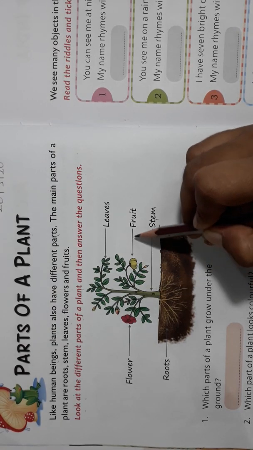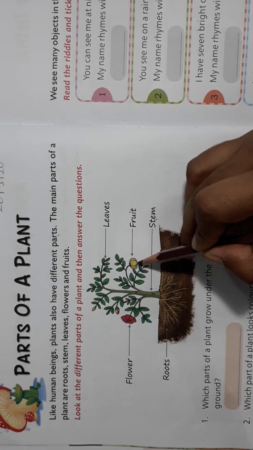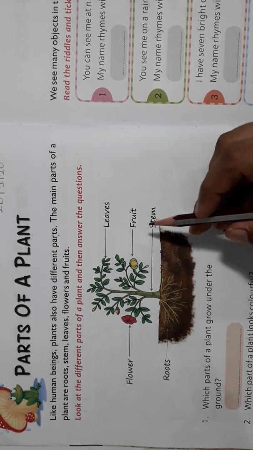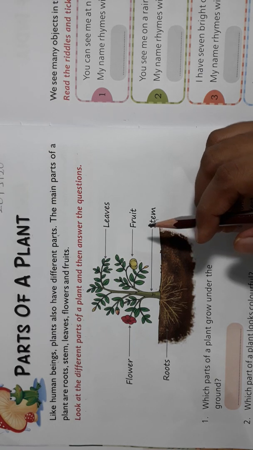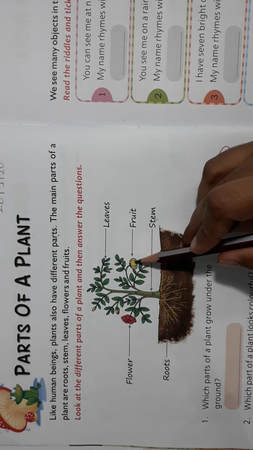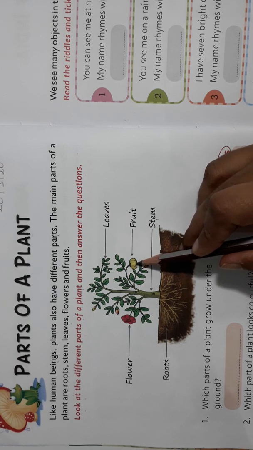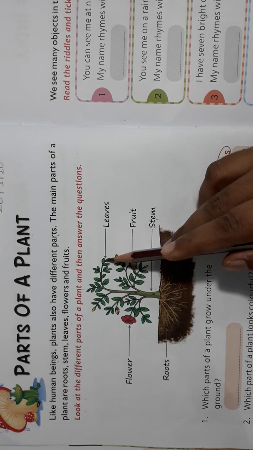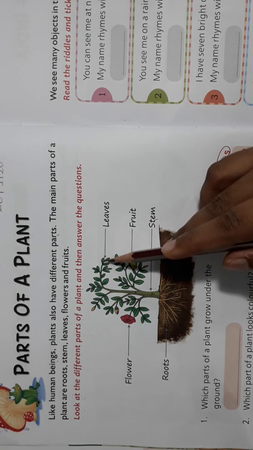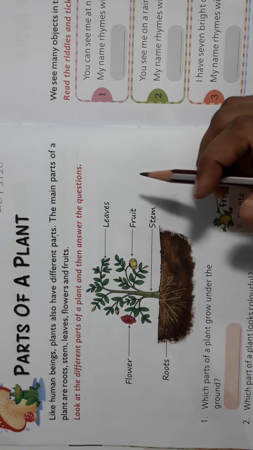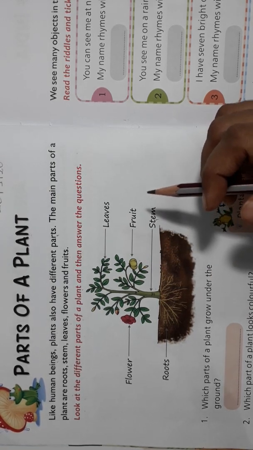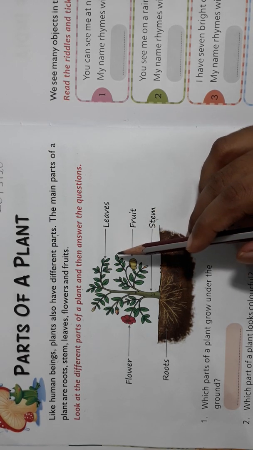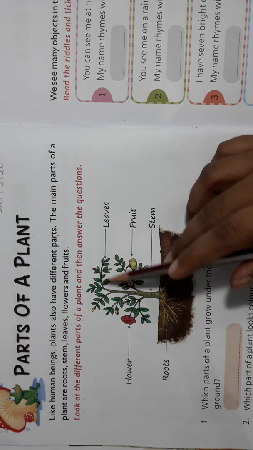Next is this portion of a plant. What is this? This is a fruit that we eat. And which part of a plant has seed inside it? Fruit is a part of a plant that is having seed inside it. Let's move to the further part of a plant. This is called leaves. Leaves are called the kitchen of the plant as they prepare food for the plant. So leaves are green in color and they are also called the kitchen of a plant.